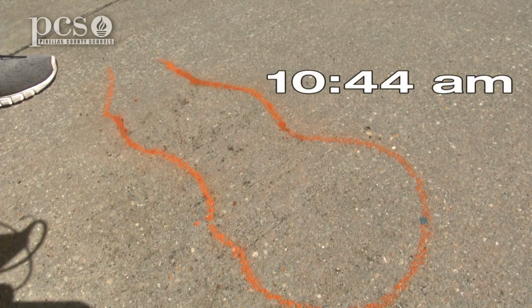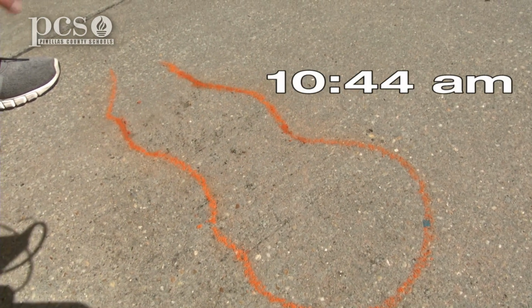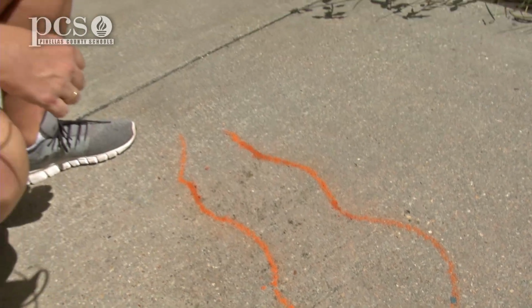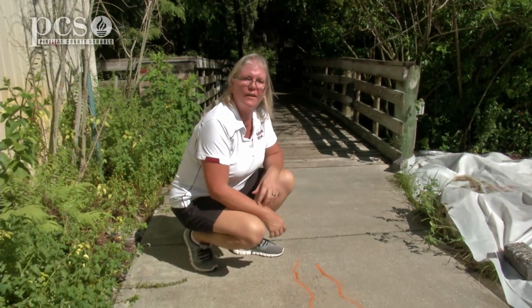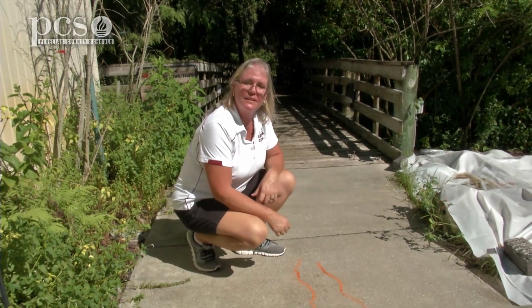Here we are, it's 10:44. We're checking our experiment for evaporation. You can see we hardly have any little water droplets left. The sun has worked its magic. That solar energy has drawn that water out of the ground and it's almost completely disappeared.